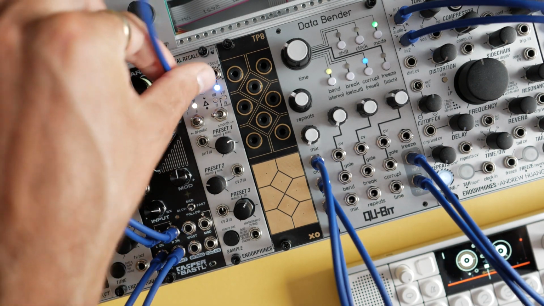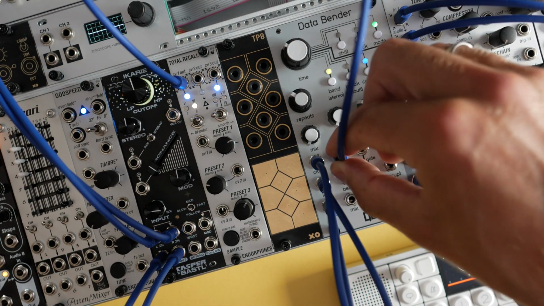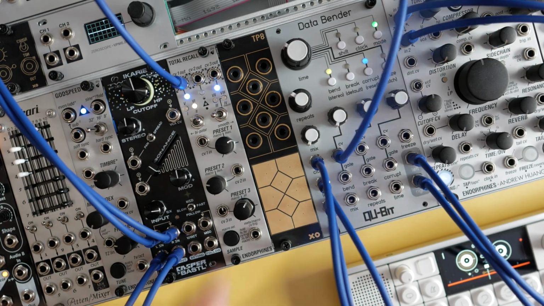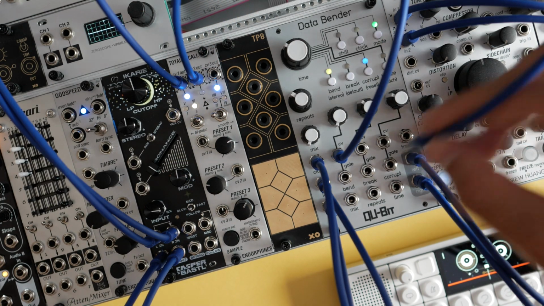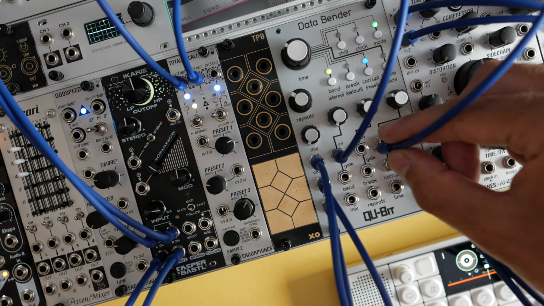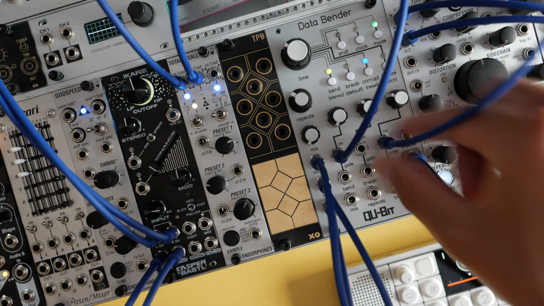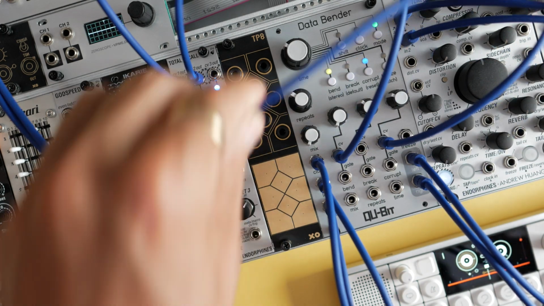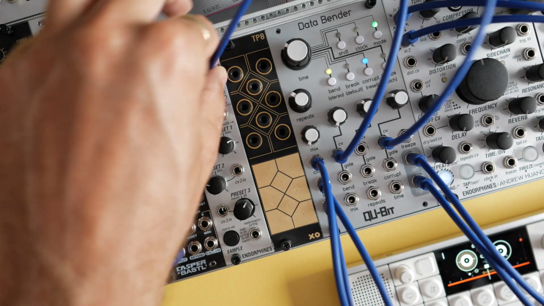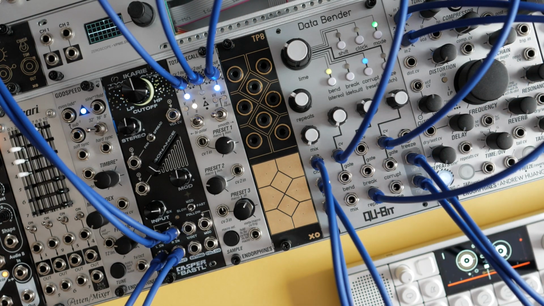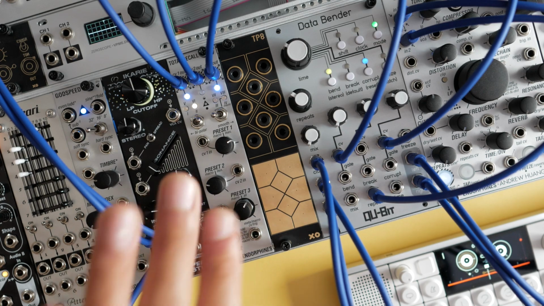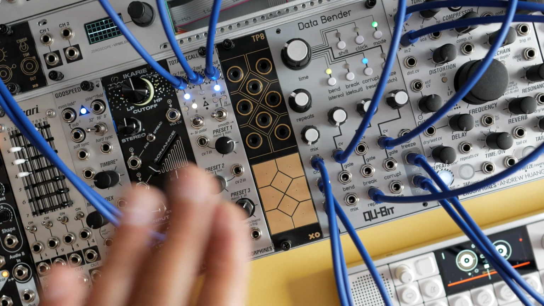CV output number 1 goes into the bend input. CV output number 2 goes into the, let's say, corrupt input. And CV output number 3 goes into the repeats input. And now I'm going to play my audio and show you what the Total Recall can do.